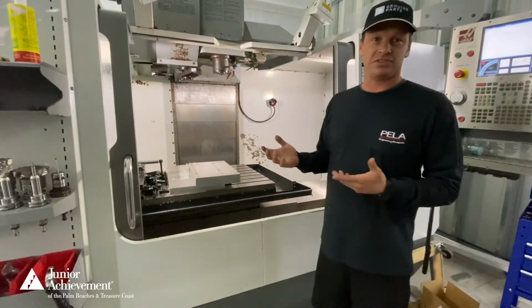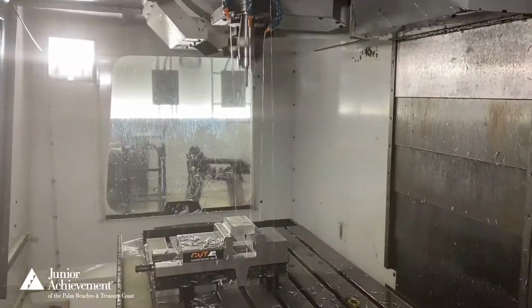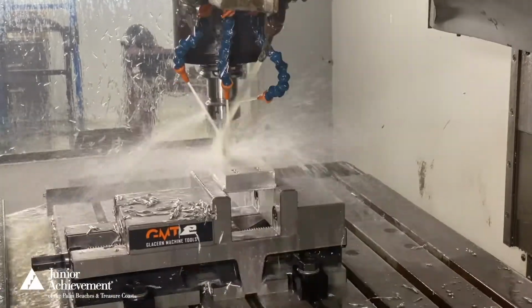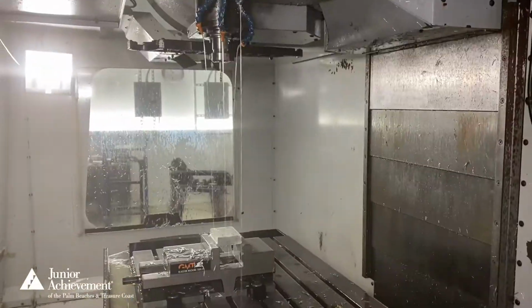And as you can see in this video, the machine running, where it actually turns a solid piece of metal into little metal shavings and produces a final part.